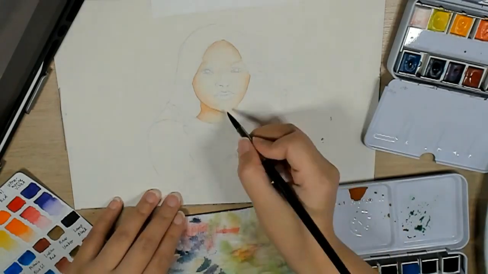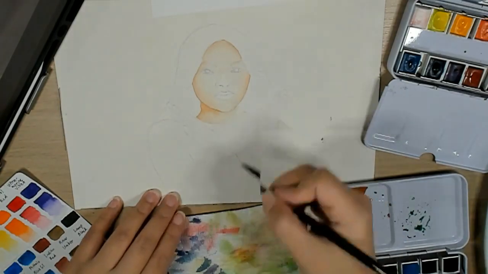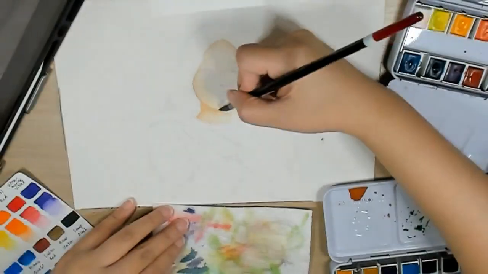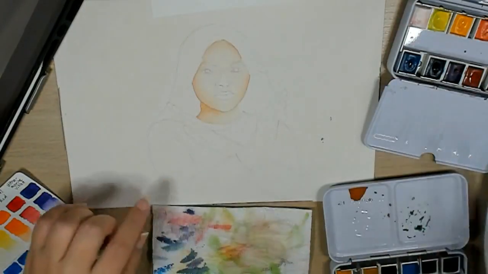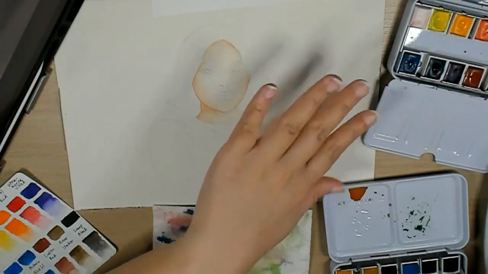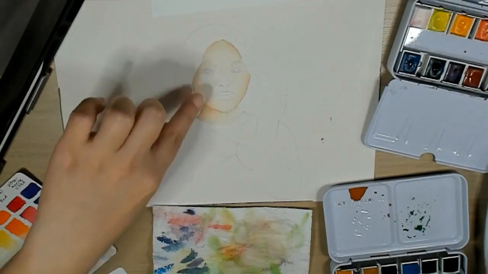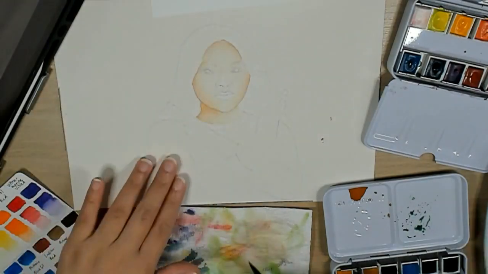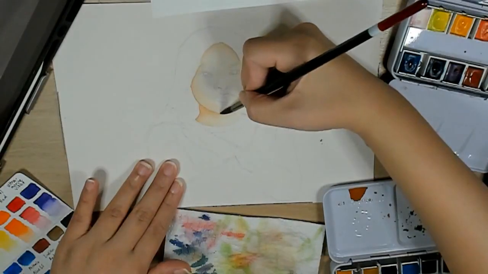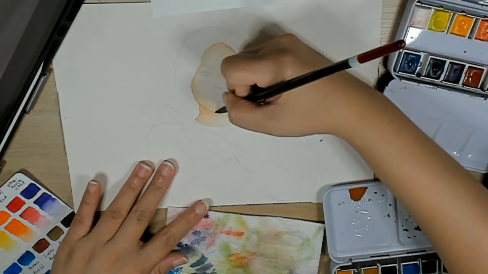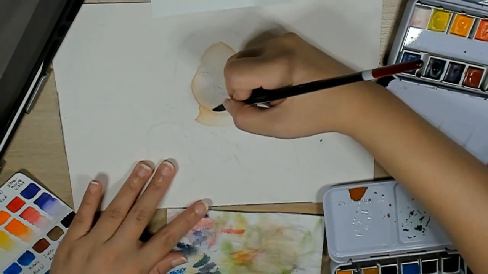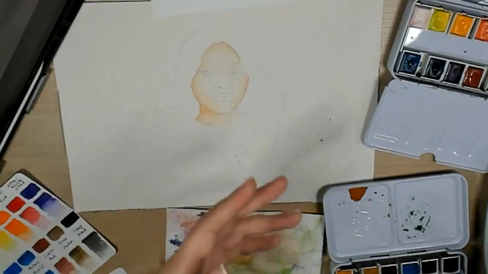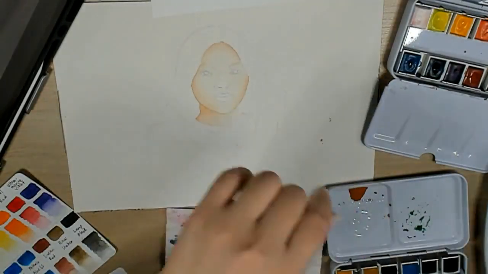Okay, so again, this is just your first layer. So if you feel like it's too light, don't worry. You'll still add more to it later. Take your time. Okay, so the light is from here, so there's more shadow here. Your first layer is just setting all the lighter colors. Okay, so here it's spread to the face, so I'm just going to keep removing it until it stops spreading. Okay, I muddied this up.